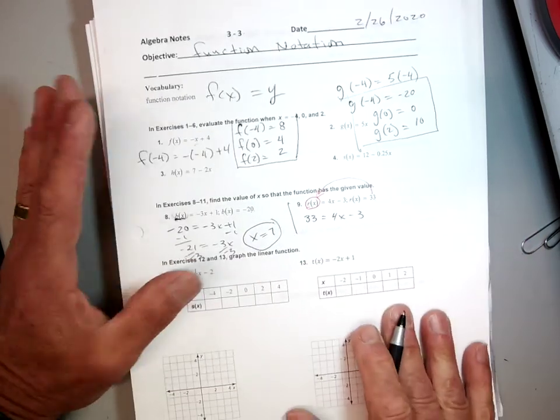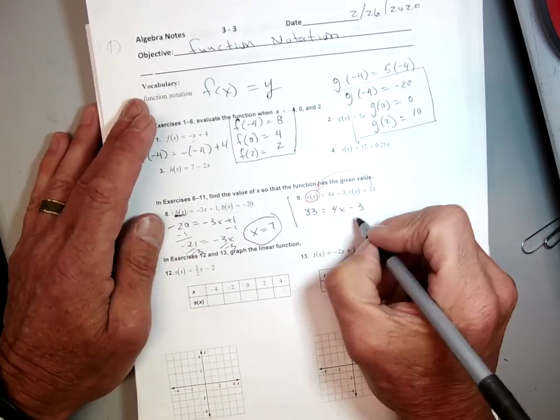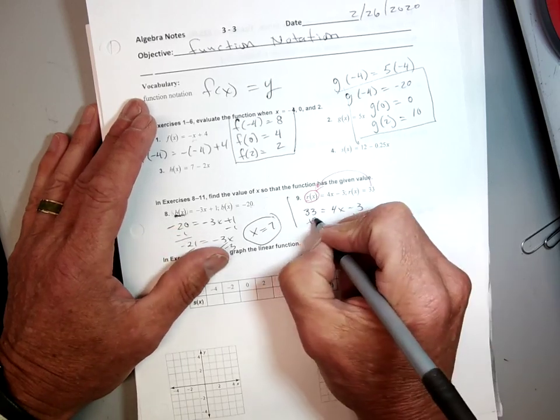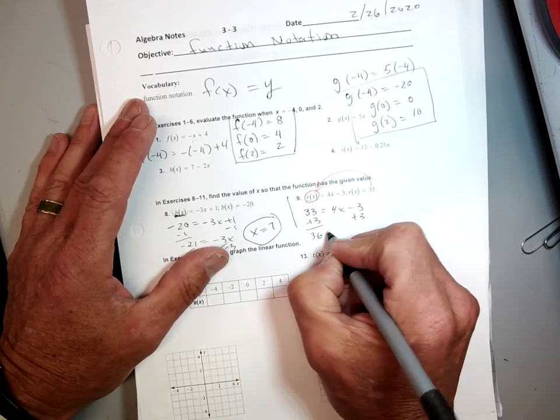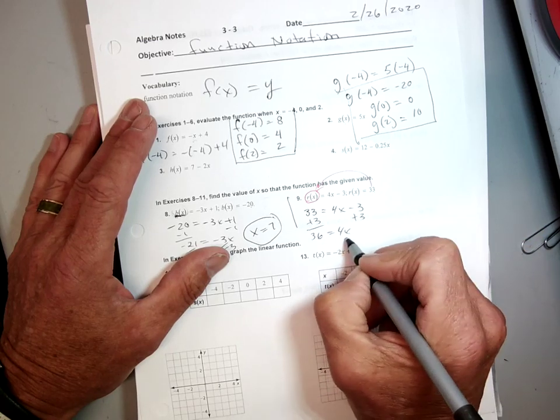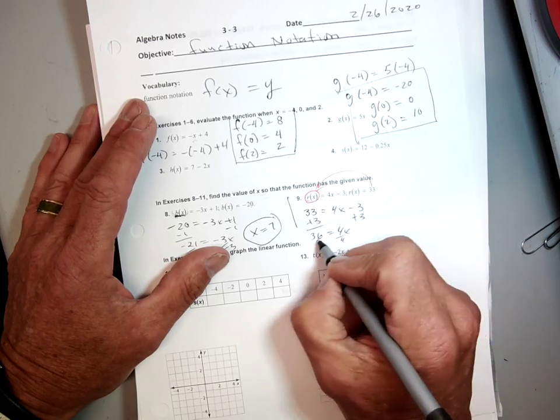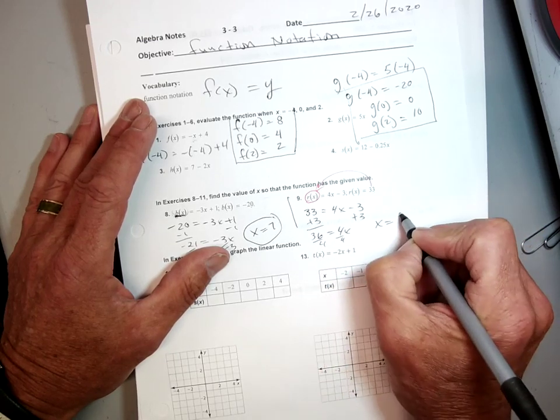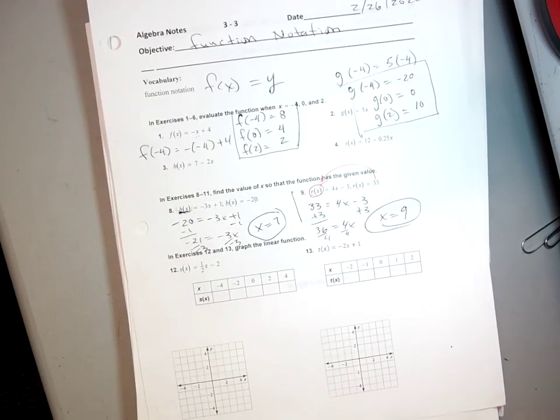Okay, so to solve that, we know how to solve for x. We're good at this. Plus 3, I've got 36 equals 4x. Divide by 4, divide by 4, x equals 9. There you go. Okay, 12.